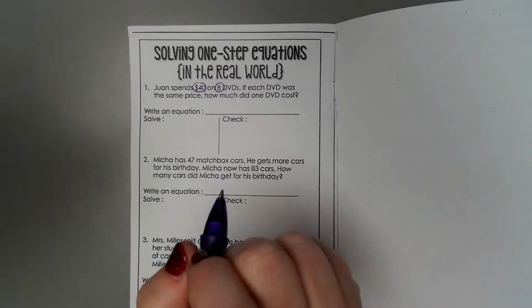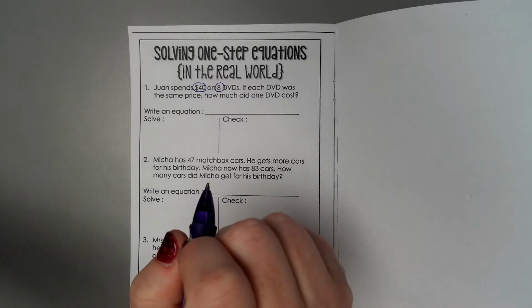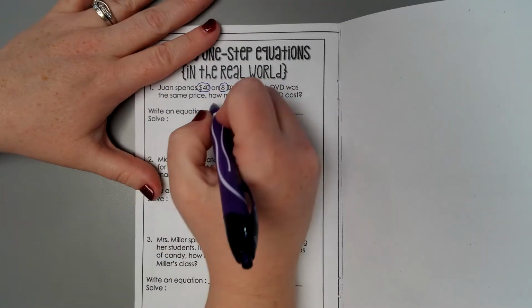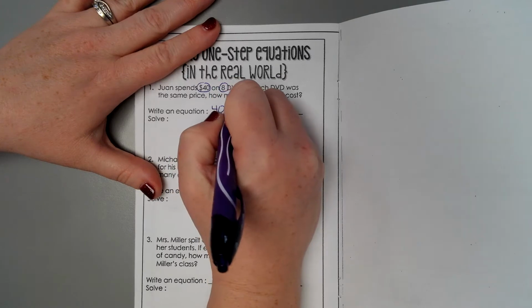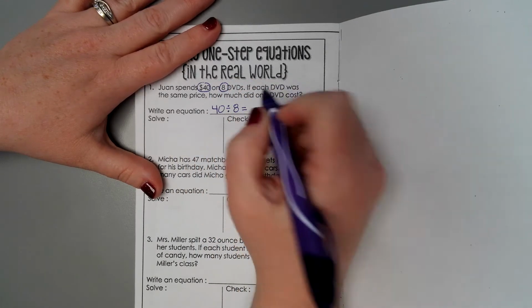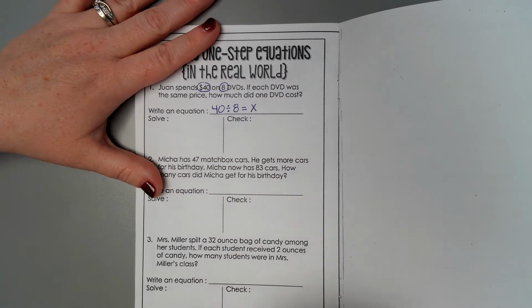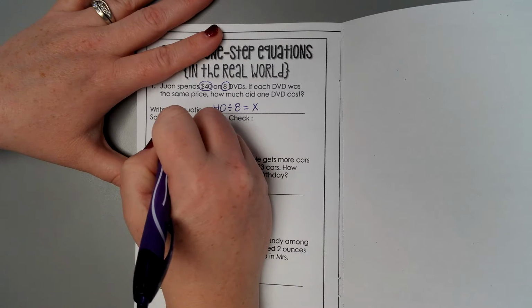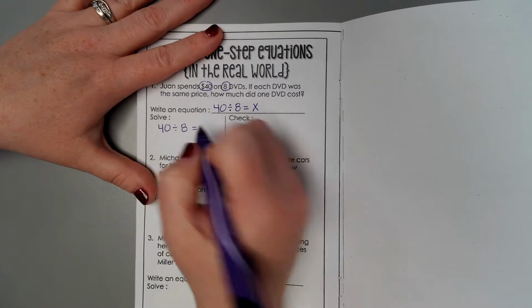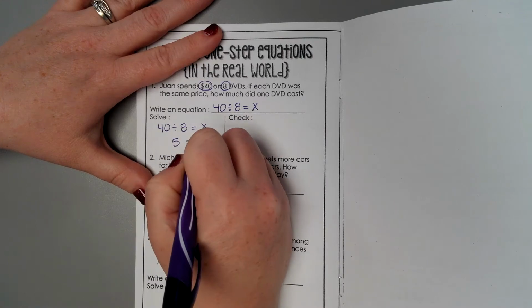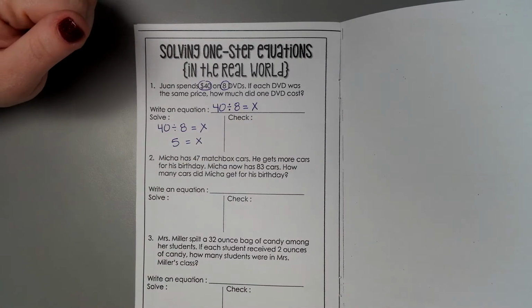There are different ways you could write this. You know you spent $40 between 8 DVDs, so you could say 40 divided by 8 equals X, which is the cost of one DVD. What is 40 divided by 8? 40 divided by 8 is 5, so X equals 5.